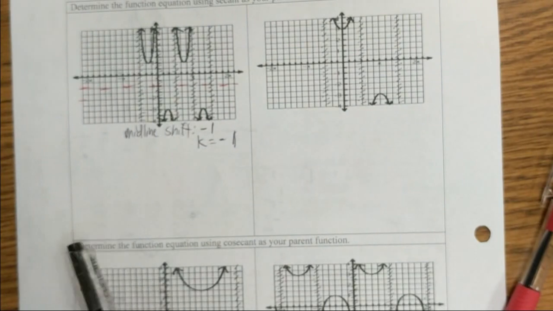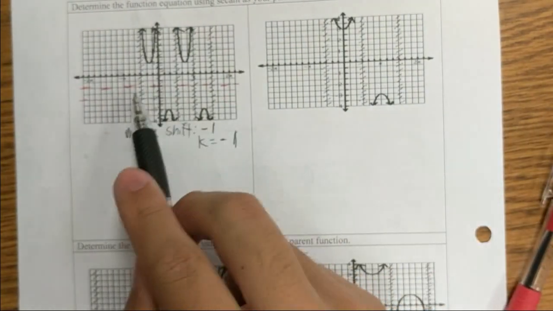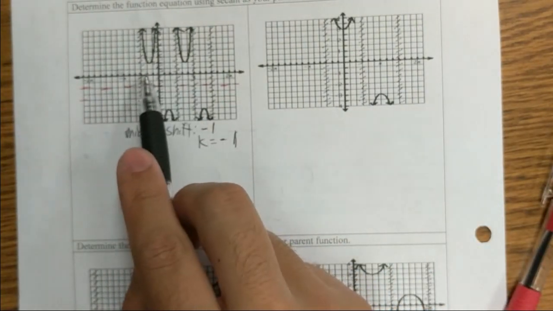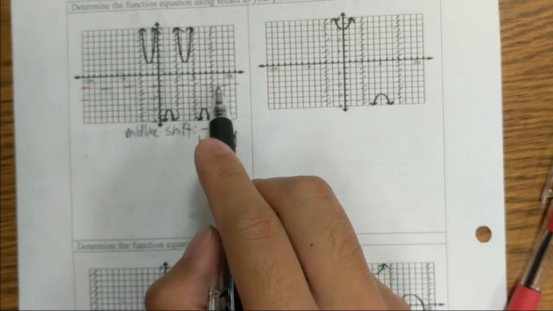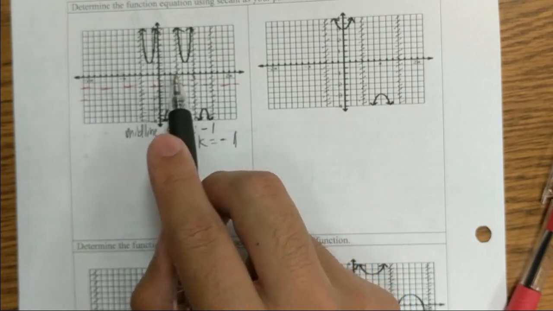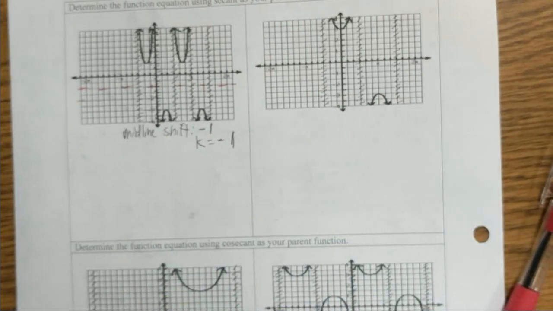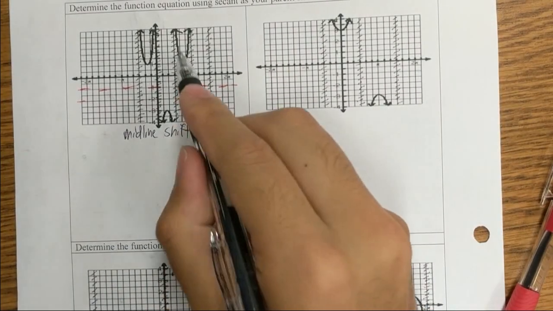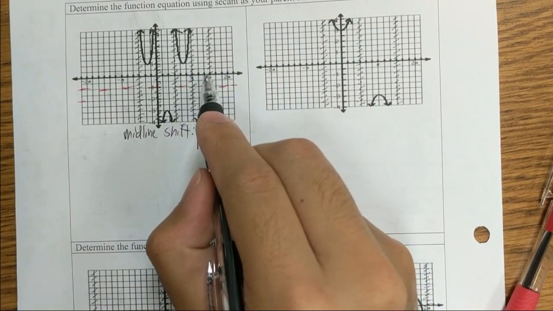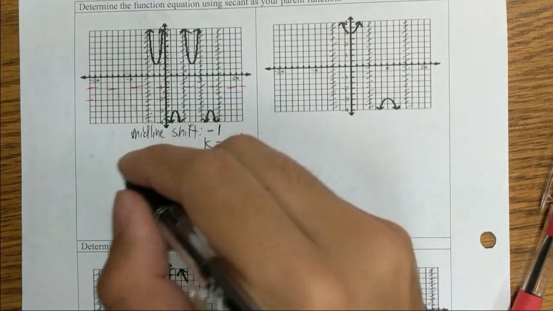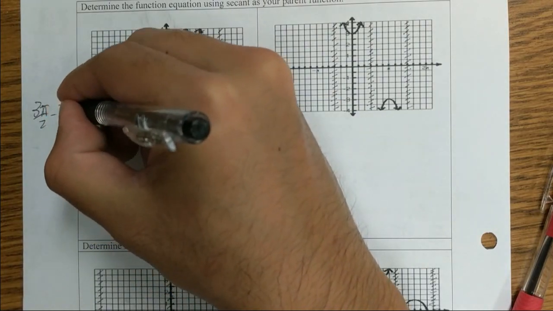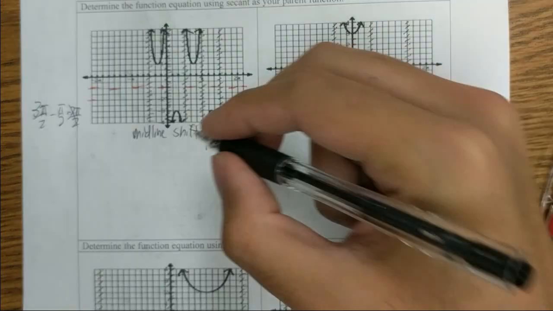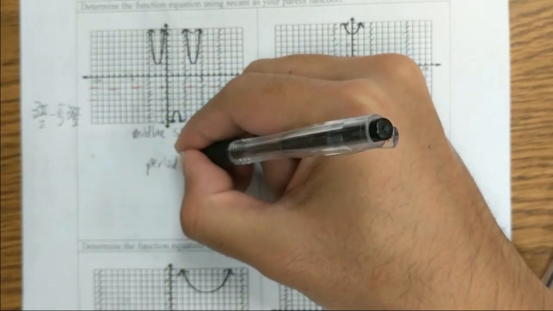Next, I would want to look at the period. So I'll look at this period, I suppose. So from pi over 2 to 3 pi over 2 is how long this period goes. Okay, so again, here's pi over 2, here's 3 pi over 2. So 3 pi over 2 minus pi over 2 is 2 pi over 2, or just pi. Okay, so the period is pi.